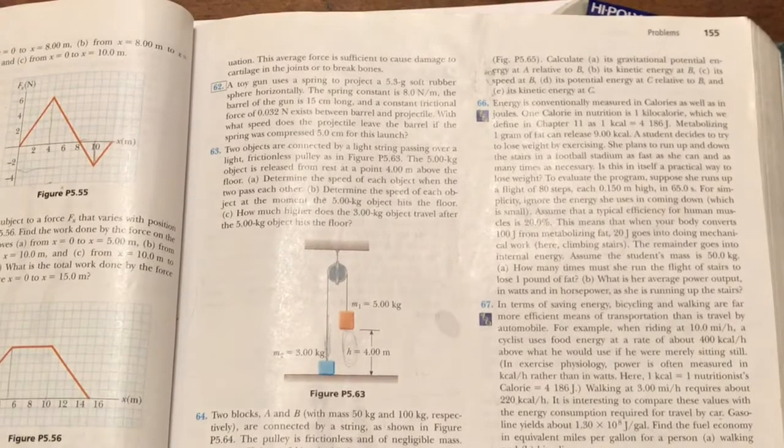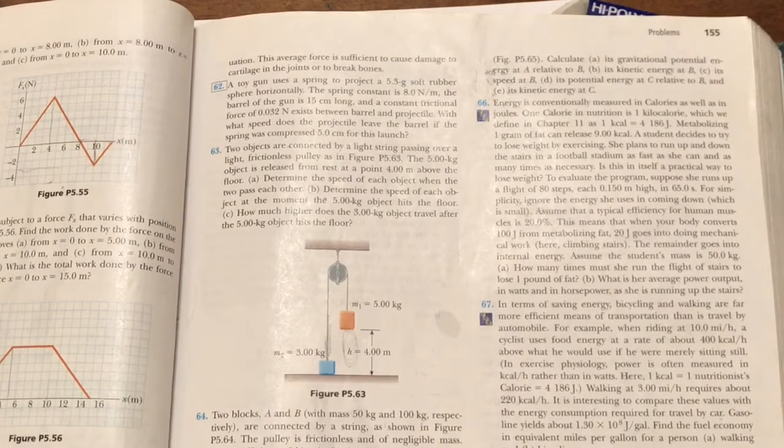Hi everyone, my name is James and today I'm going to show you how to do problem number 63. Two objects are connected by a light string passing over a light frictionless pulley as shown in the figure. The 5 kilogram object is released from rest at a point 4 meters above the floor.